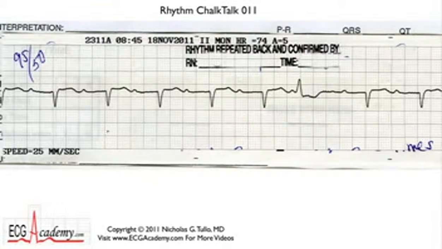Remember, Chalk Talks are for people who know the basics, but they're designed to get you used to reading more difficult tracings. So here's a rhythm strip that I got from our CCU.